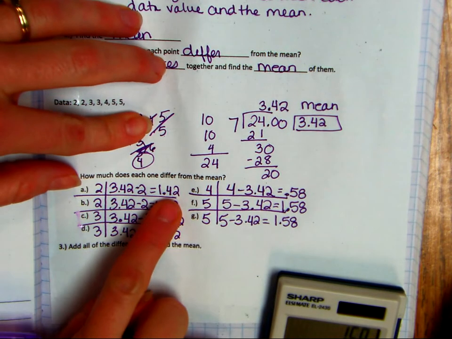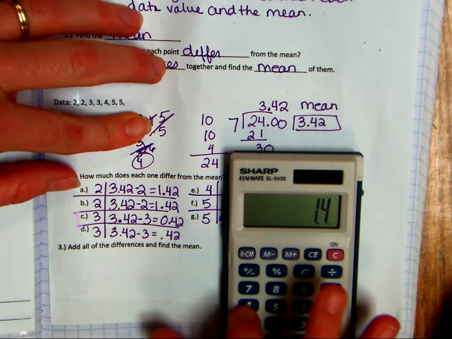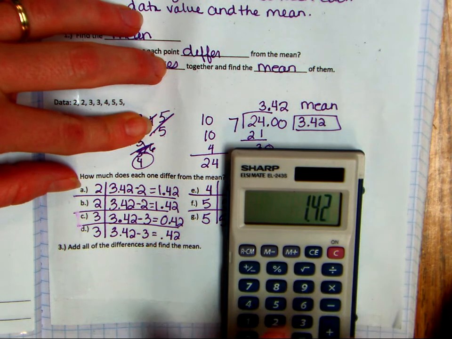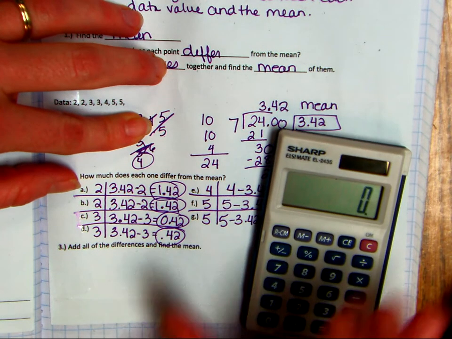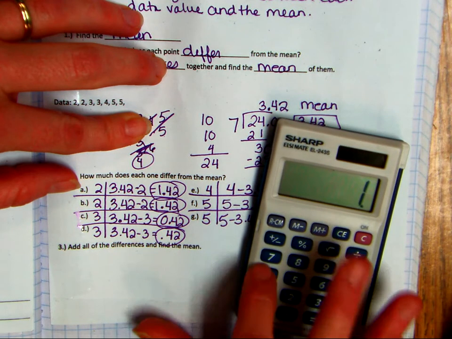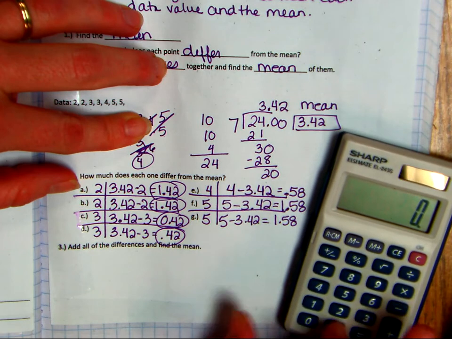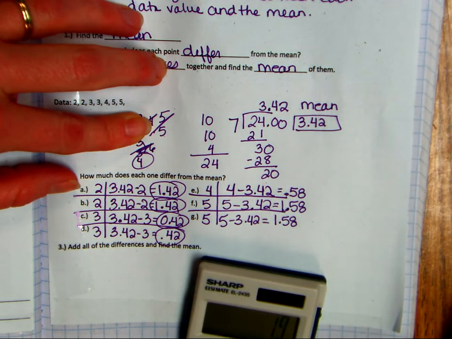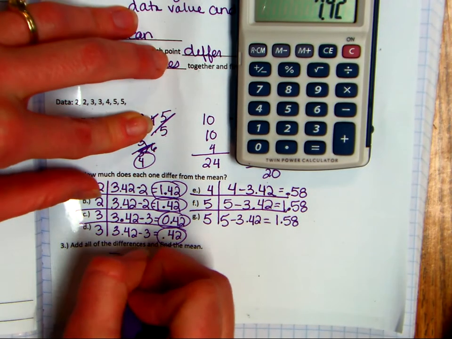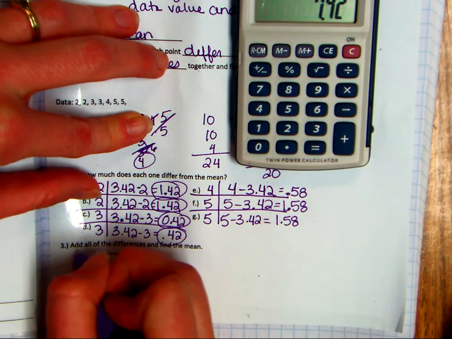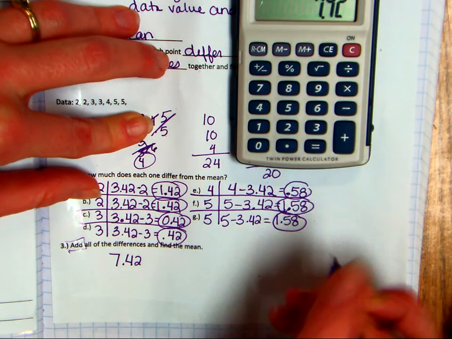So I'm adding the differences: 1.42 plus 1.42 plus 1.42 plus 1.42 plus 0.42 plus 0.42 plus 0.58 plus 1.58 plus 1.58, and I get 7.42 when I've added them all up. So I added all these numbers together and I got this.